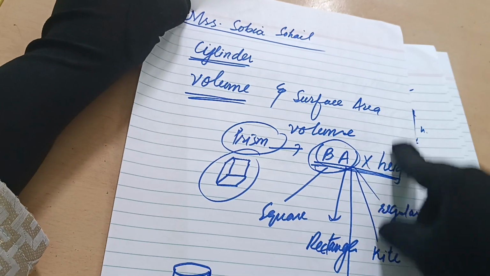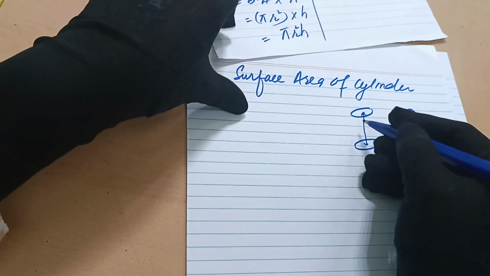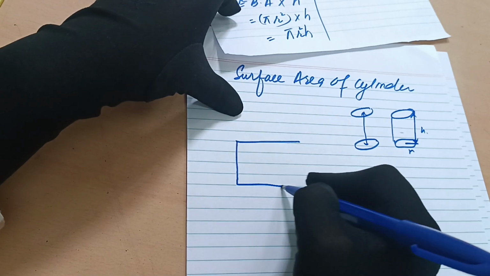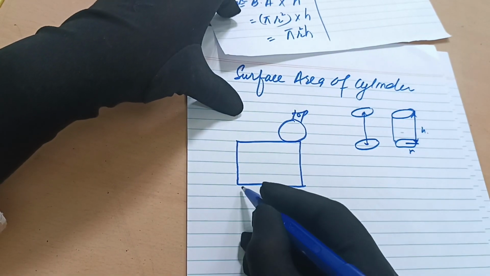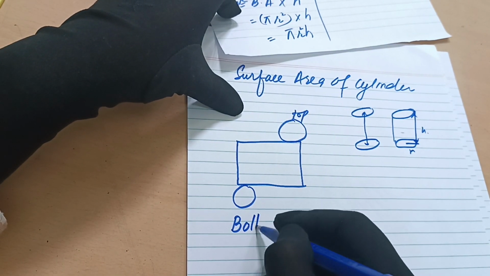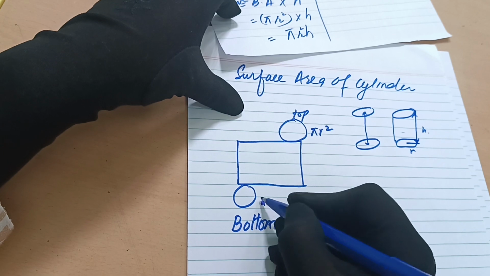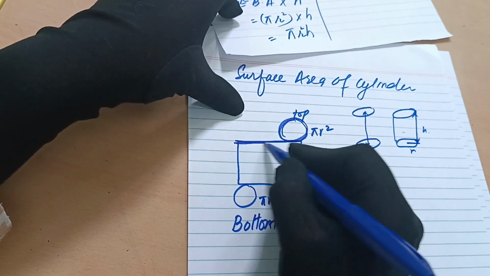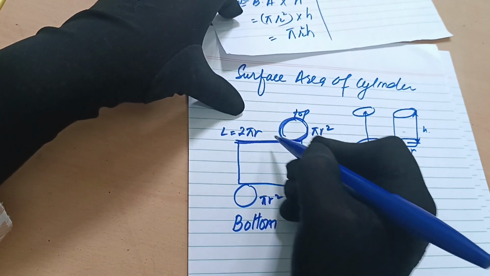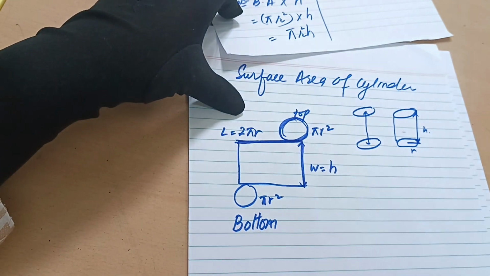So what will be the length of the rectangle? This length of the rectangle will be the circumference of this circle. Means if I open this one area, it will form a rectangle, and the rectangle has this side with the top circle and this side with the bottom circle. So its area is pi r square, its area also pi r square. This one will be according to the boundary of the circle. So the length will be equal to 2 pi r, which is the circumference of the circle. Width of this will be equal to the height of the cylinder.